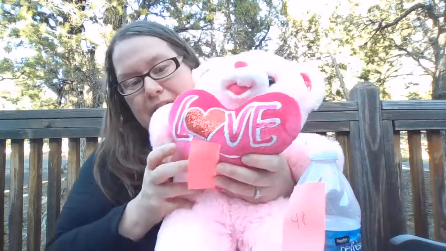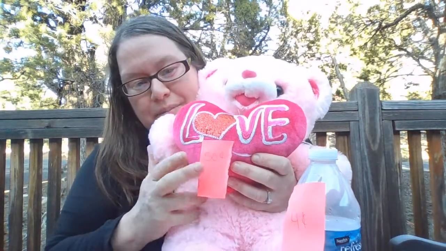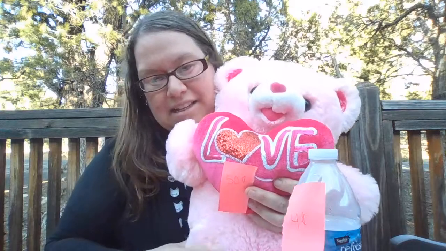What if I wanted to buy the bear? The bear is 50 cents. Well, it would take a long time to count 50 pennies by ones, wouldn't it? So you know what we could do? We could count 5 dimes and we could say 10, 20, 30, 40, and 50. So that is something I want you to do at home.